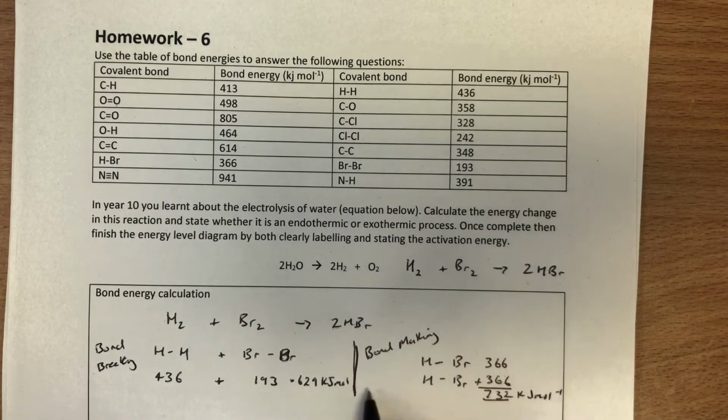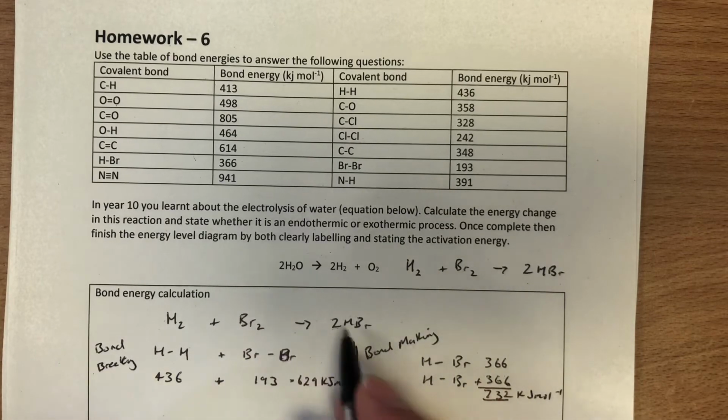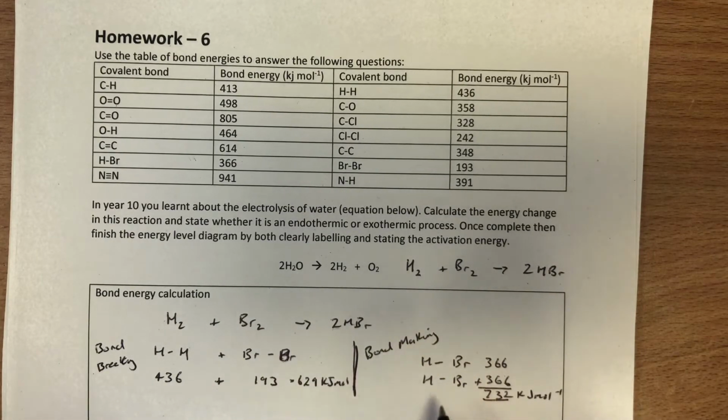So that's bond making. Now our final bit is to work out the overall energy transfer. 629 kilojoules per mole to break the bonds, 732 kilojoules per mole given out when new bonds are made. So that is going to be breaking minus making, and that gives us the energy transfer, which is the answer we need.